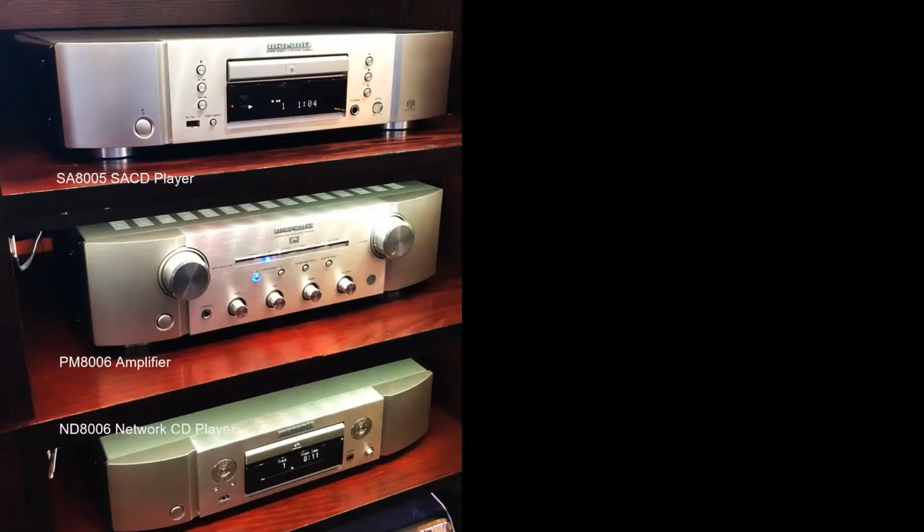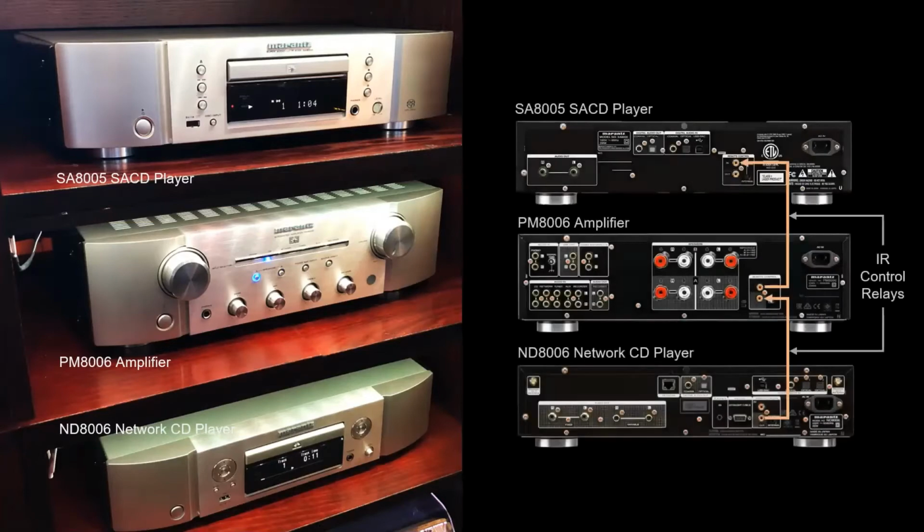Let's look at the rear panel of these products, and the secret to this control is connecting the IR control relays from the products. So here's the back panel of all 3 products. You connect the remote control output cable out into the amplifier's in socket and then out again to the input socket on the SA CD player. This is the way that this device can operate these 2 devices. There's a couple of things within the app you need to do first though to make this happen.